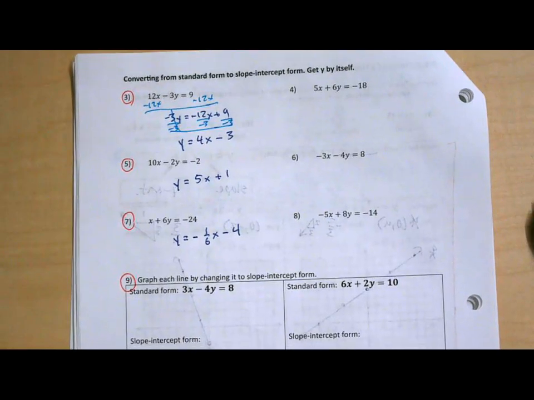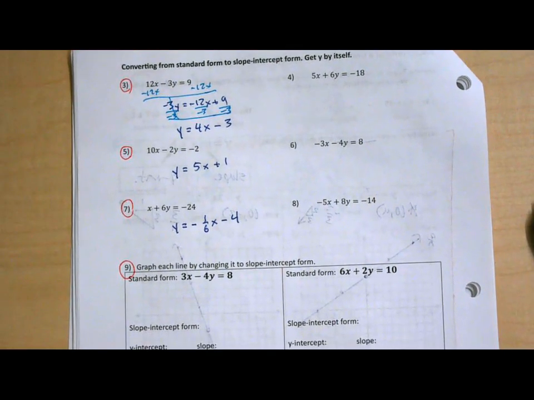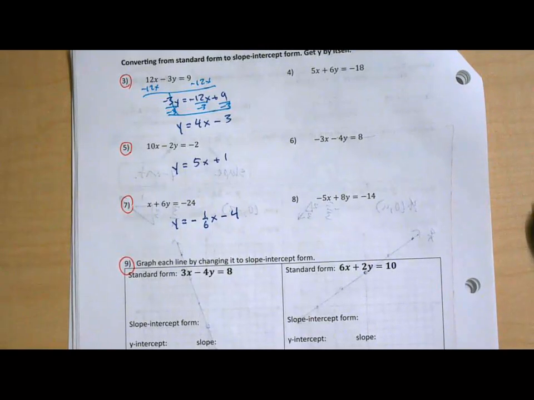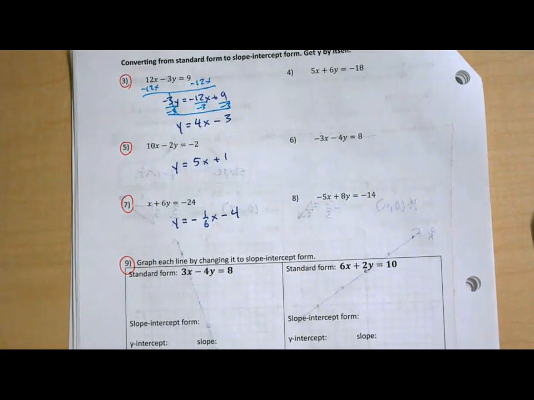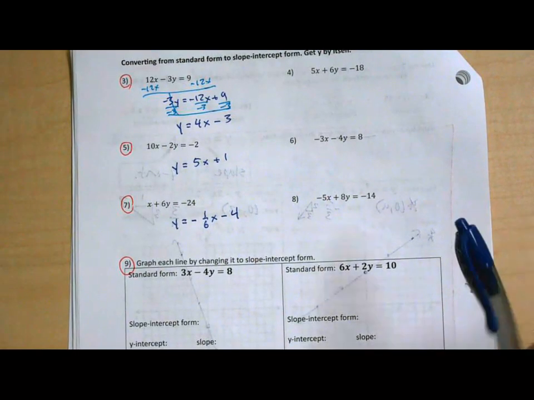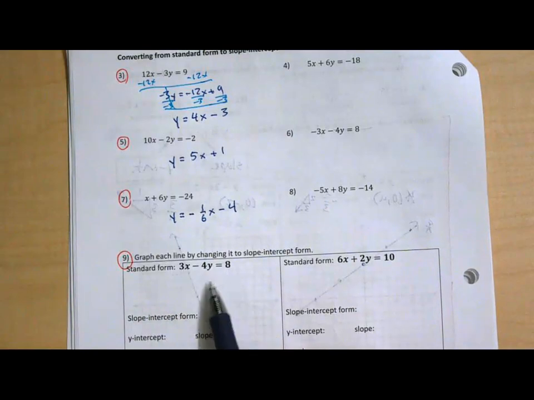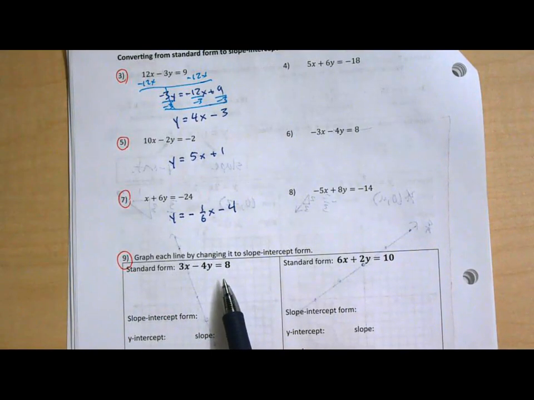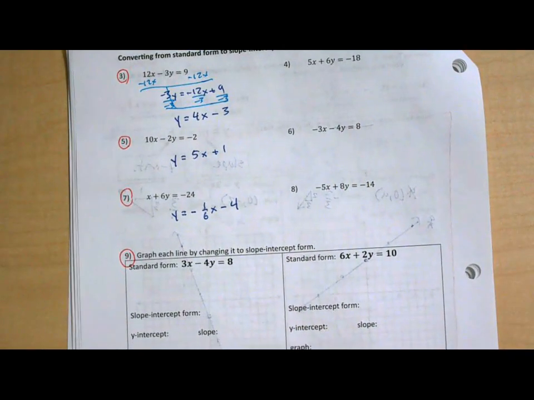So I have the first 3 answers up on the screen. When you guys get down to number 9, I want to remind you of something. Can you guys see that? Yes. You cannot look at this and know what the slope and the y-intercept is. The y-intercept is not 8 here. So we need to do the same work with this. I need to get y by itself, and then I'll know what the y-intercept is.